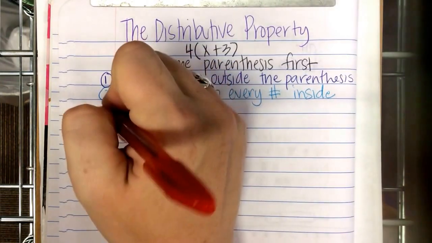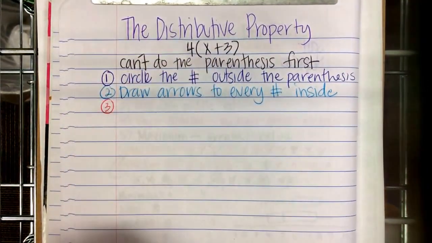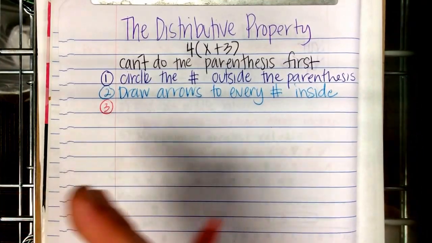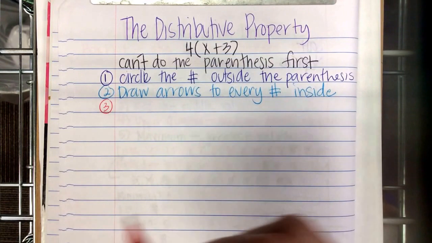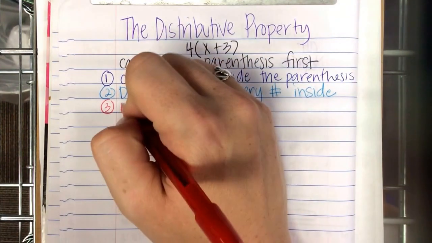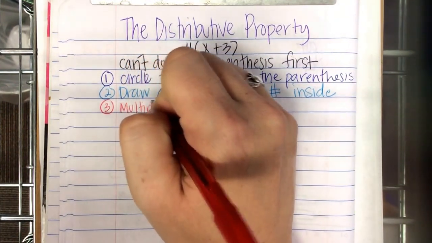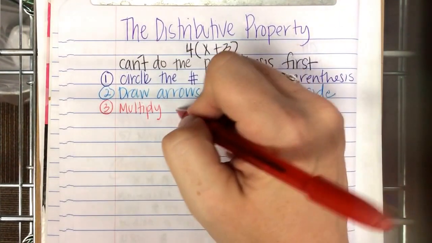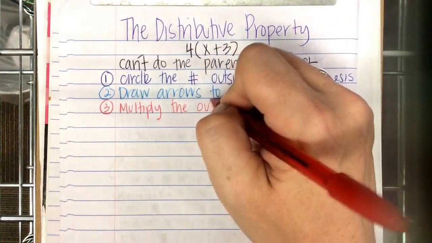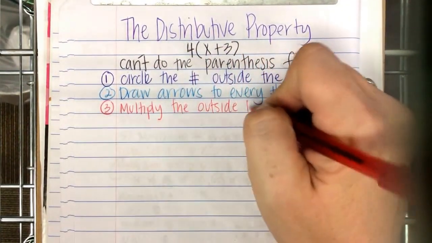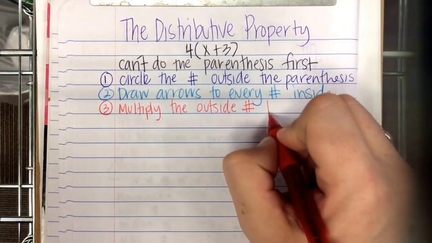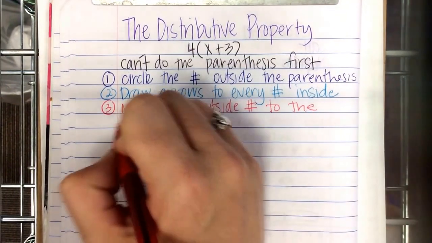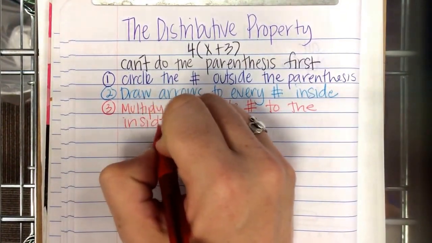And you just said, I just heard you say, that when a number touches parentheses, it means multiply. So once you draw your arrows, that's our visual clue, we're going to multiply the outside number to the inside numbers.